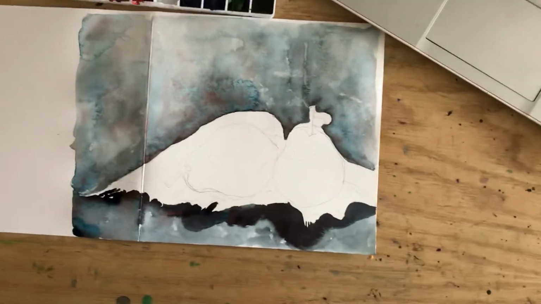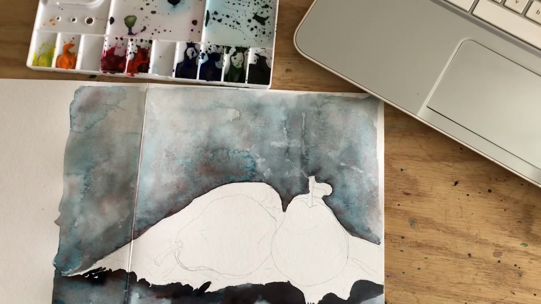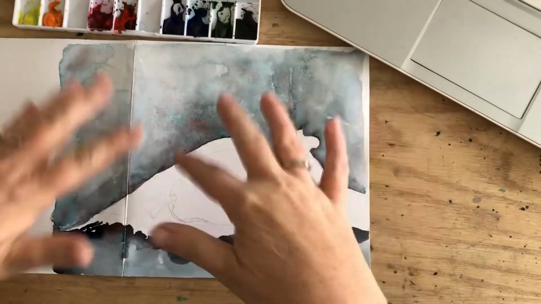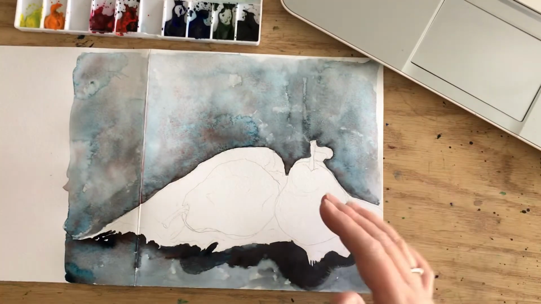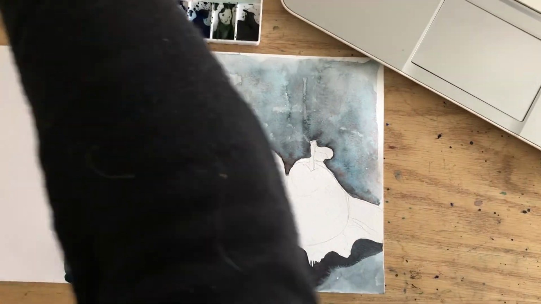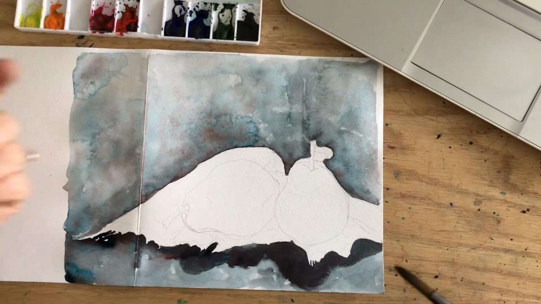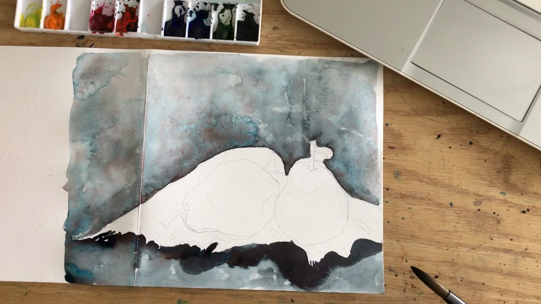So that photograph is sitting right there, and I have my pears, my beginning of my still life painting right here. And I'm going to now just start working with the shadows that I see in my objects.